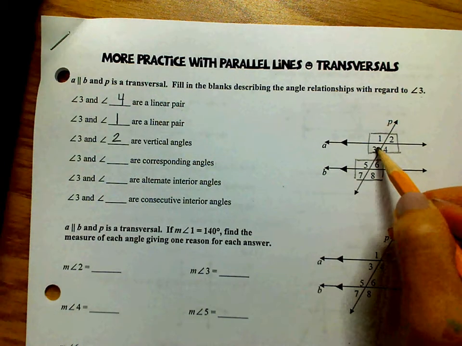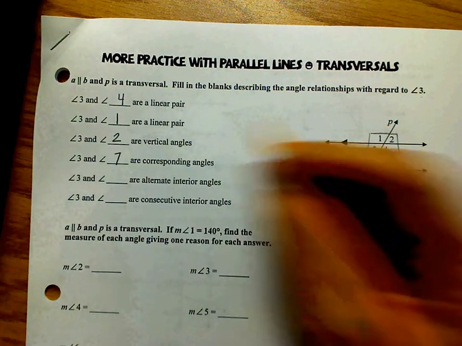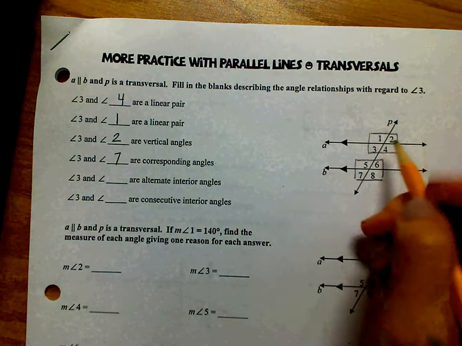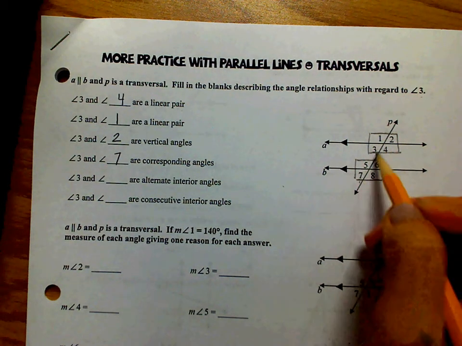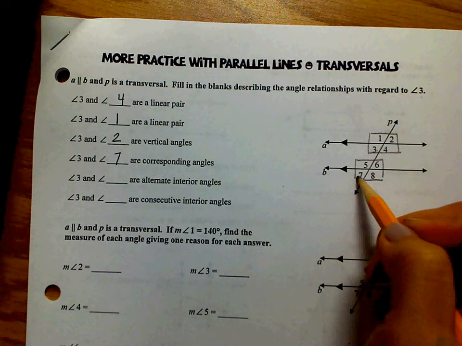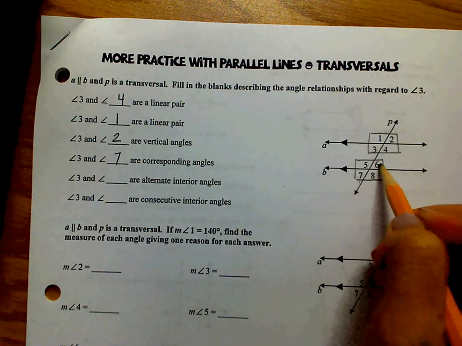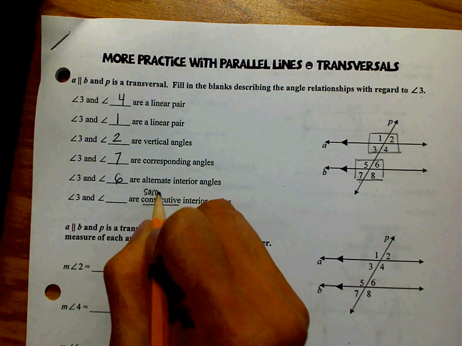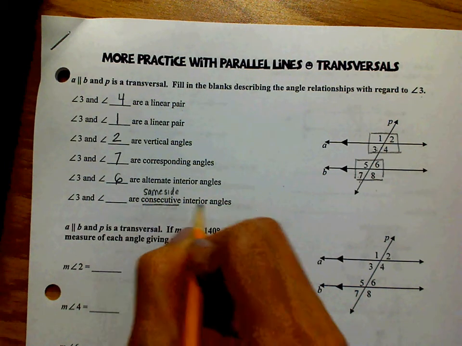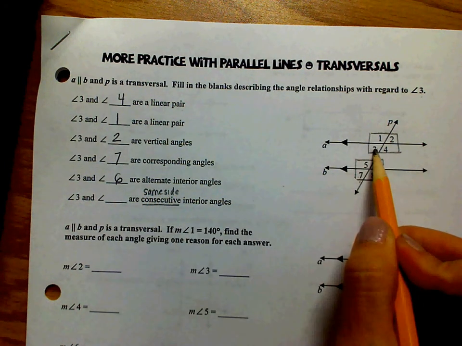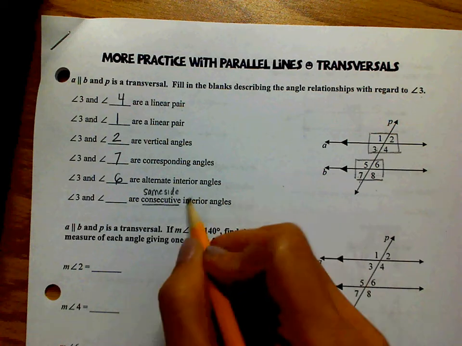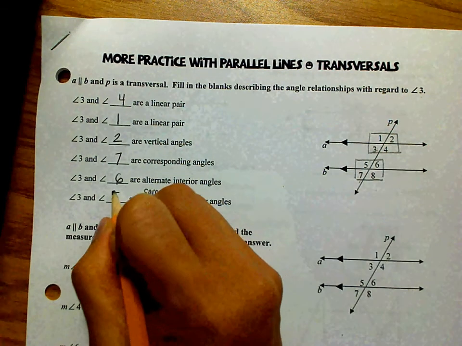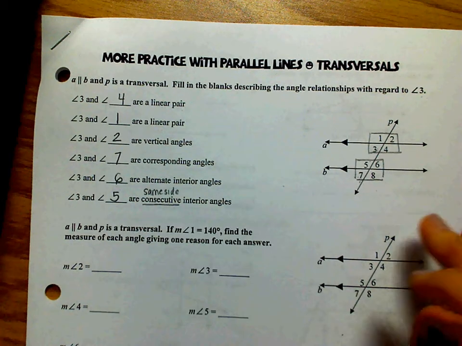Angle 3 is corresponding with angle 7 because if you look at these boxes, if you were to take this box and slide it down, 3 would end up on 7. Okay, so these are in the same position, just in a different location. Angle 3 and angle 6 are alternate interior angles. Consecutive means same side. So looking for same side interior, angle 3 is already interior. It better be if you're going to have an answer that's similar to this. So angle 3 and angle 5 are consecutive or same side interior angles.